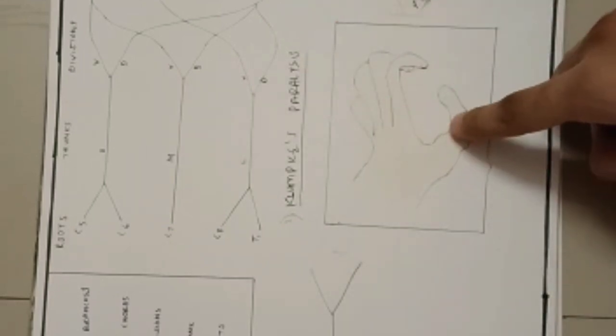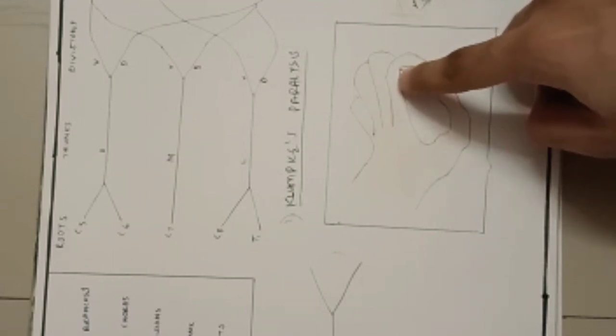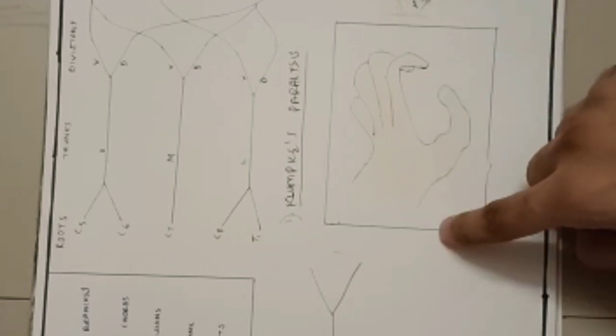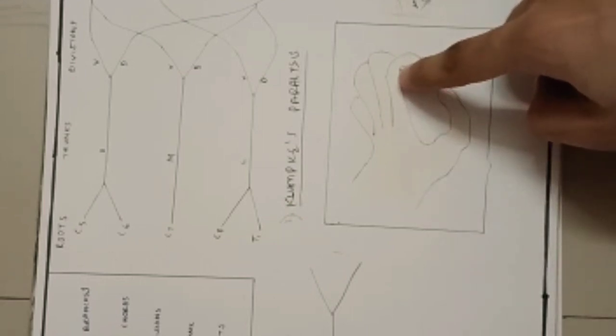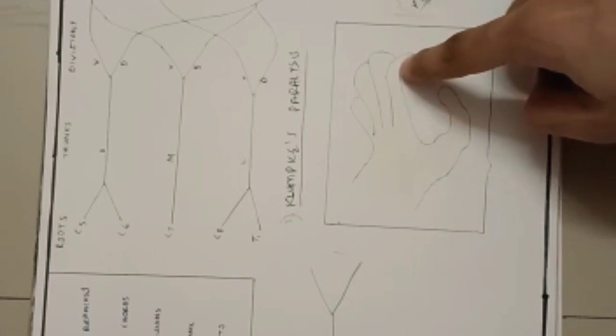The palm would be stuck in a claw hand position due to unopposed action of the flexors and extensors. So there is hyperextension at the metacarpophalangeal joints and hyperflexion, or simply flexion, at the interphalangeal joints.